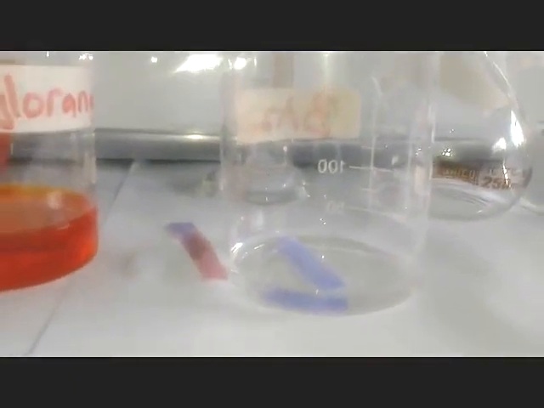But let us put a red one. This one is going to prove that that is a base. Red one, I put inside. There we go. The red one is also turning blue. That one indicates that this is a base.